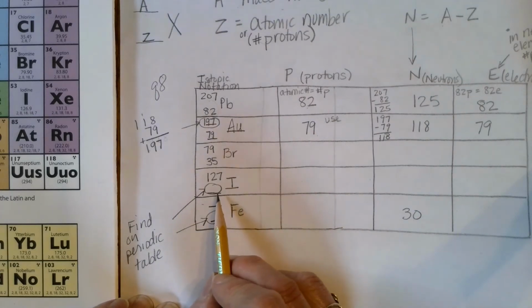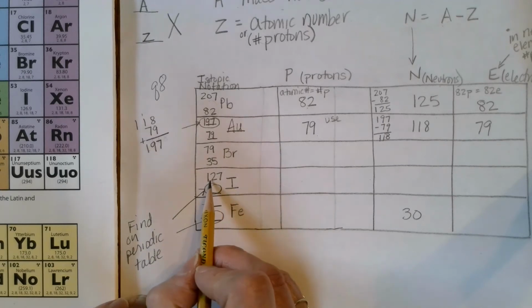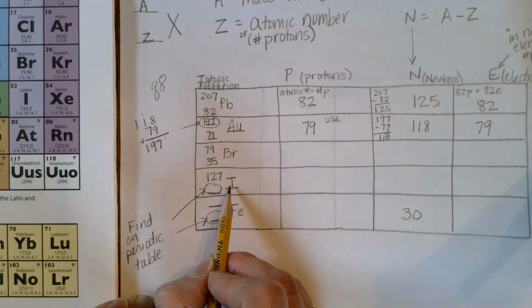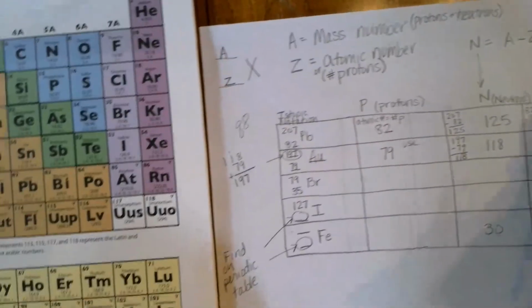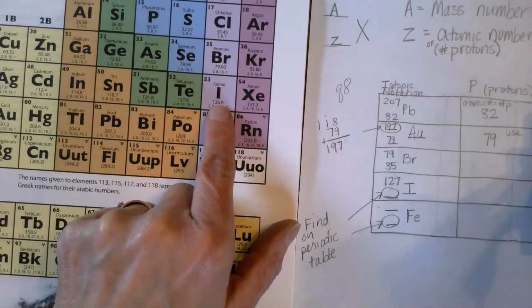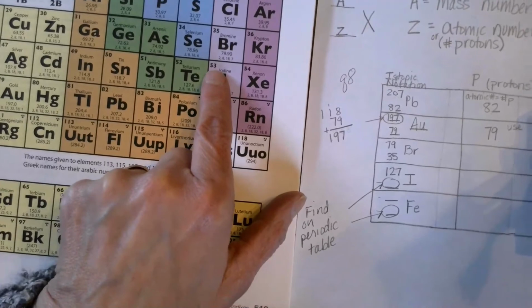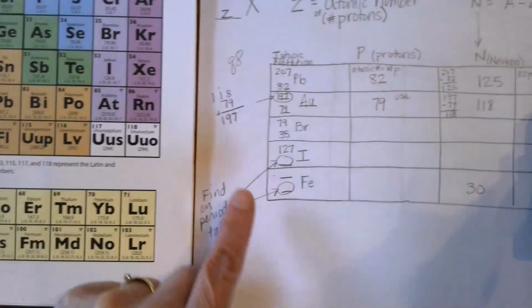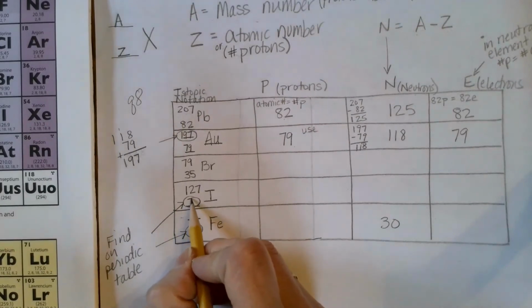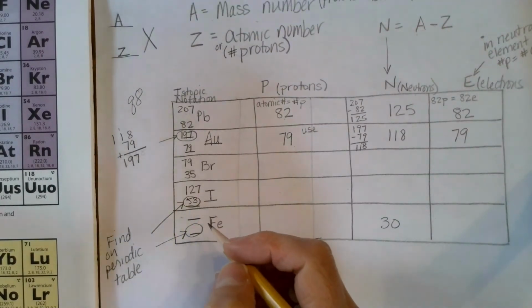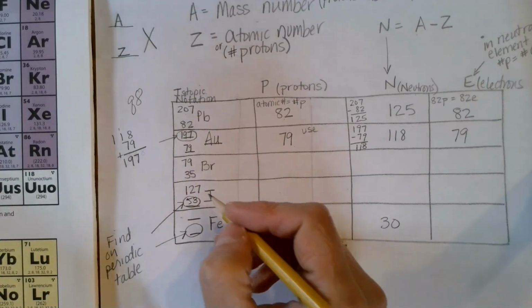Instead, I'm going to skip down to this one. Notice it says 127 and it has an I, which is the symbol for iodine. We look on the chart, and 53 is the number that identifies that element.